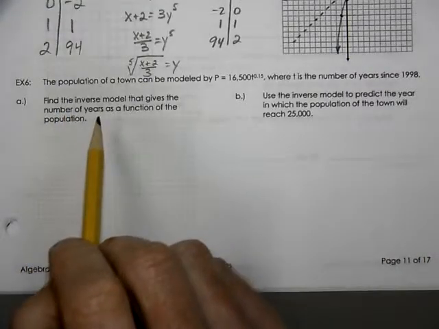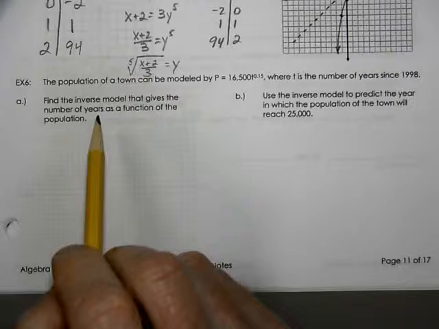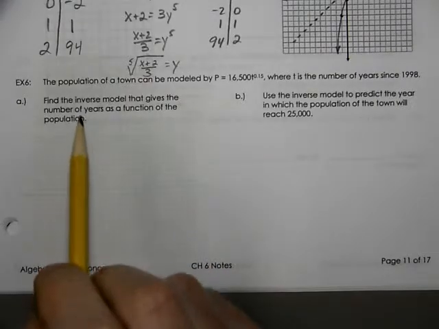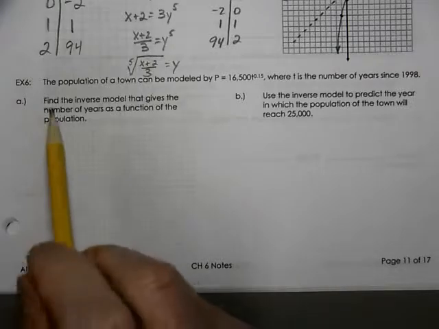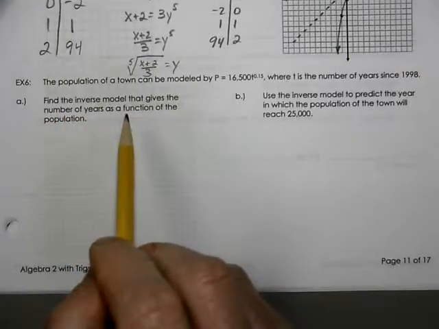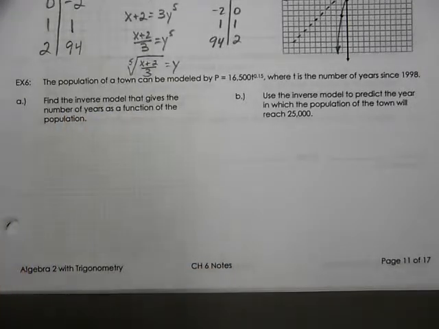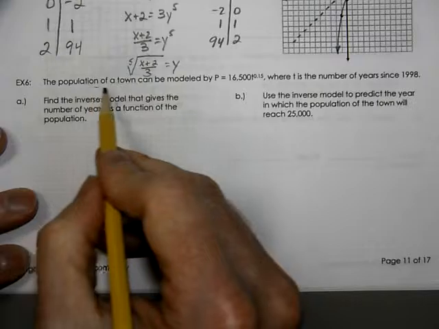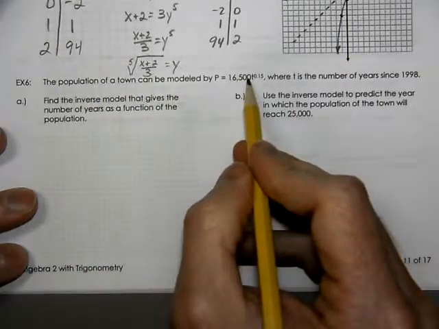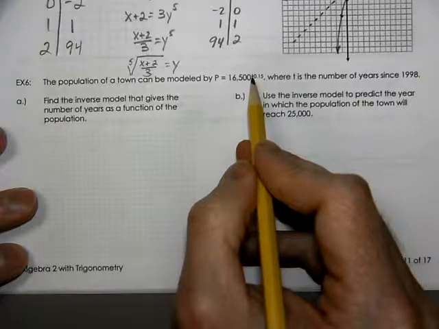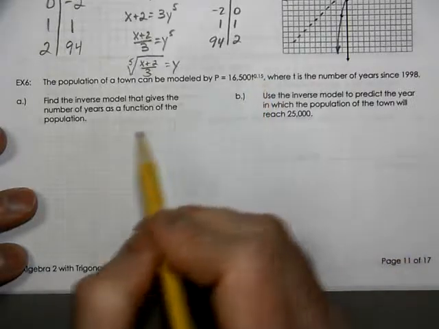Here's an application problem. In a previous lesson we talked about how we do not switch the two variables in an application problem, because the P in this case, or even the T for time, stand for something specific. So you couldn't switch them and then solve for the other. You just solve for the other. The population of a town can be modeled by P equals 6,500 times time to the 0.15 power.